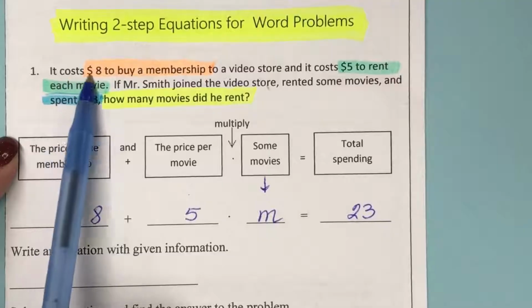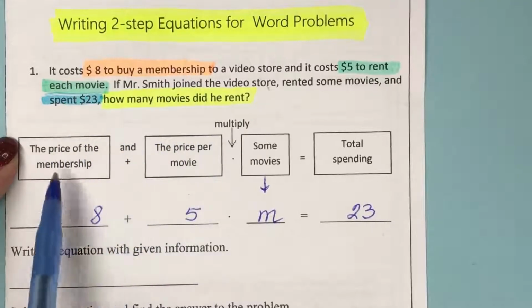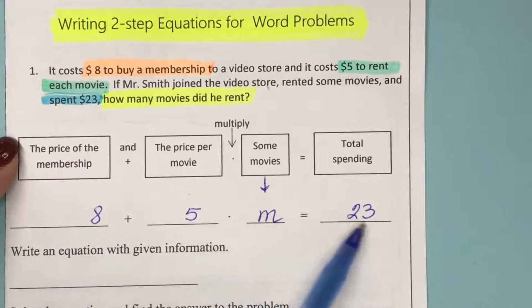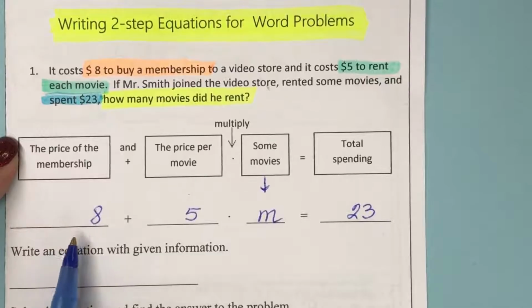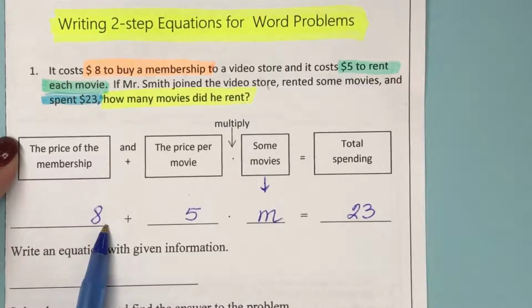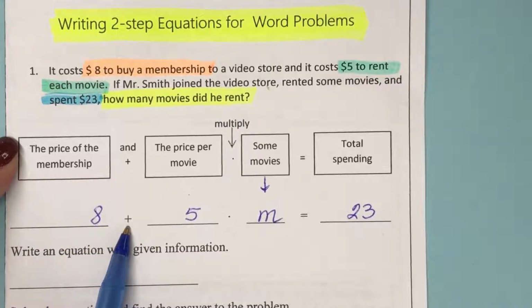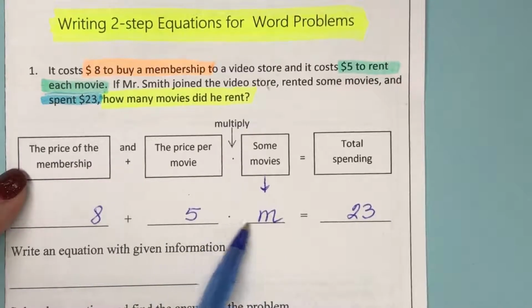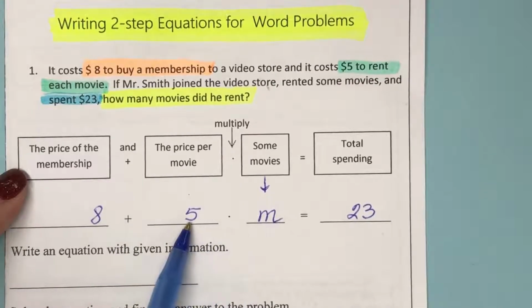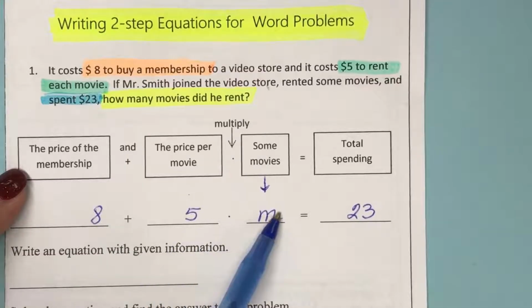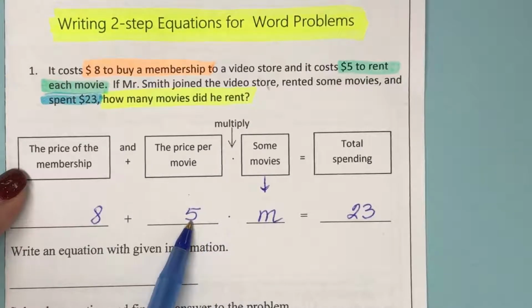So by using the information from the problem, now we're creating a mathematical sentence. So what happens in the story? We had a membership plus a few movies at the price of $5 each. $5 each means multiply the number of movies that we don't know yet times the price of 5.